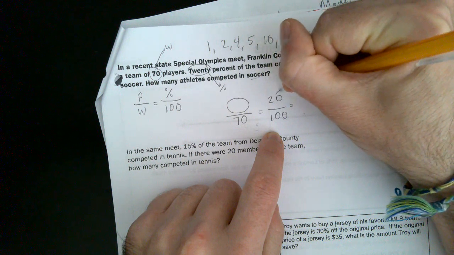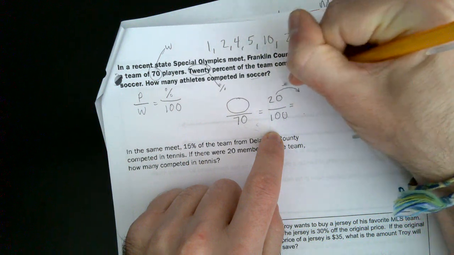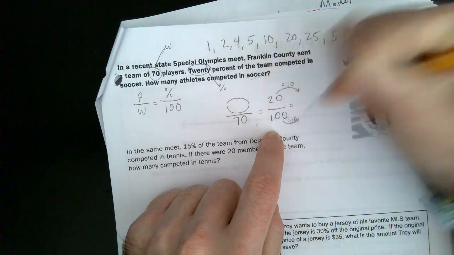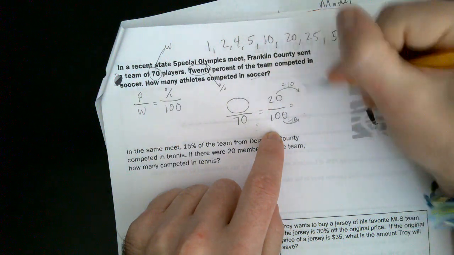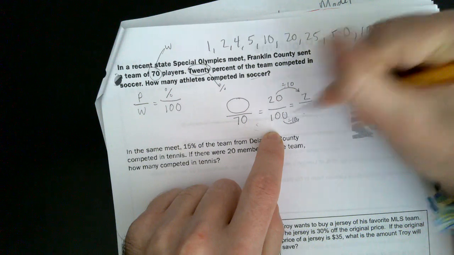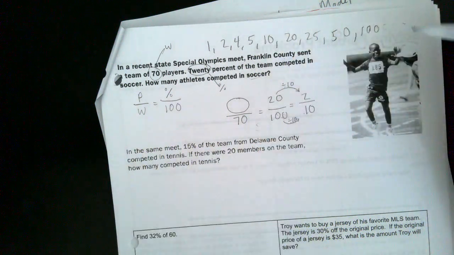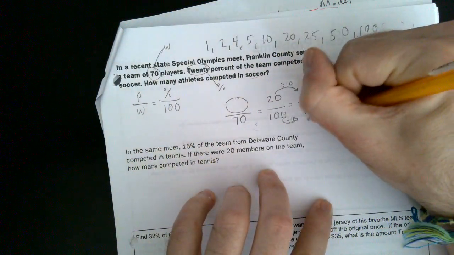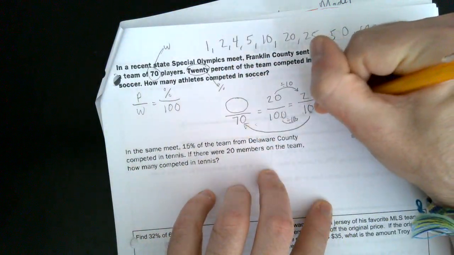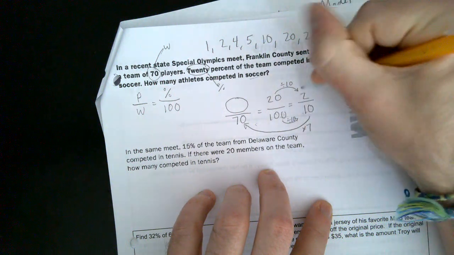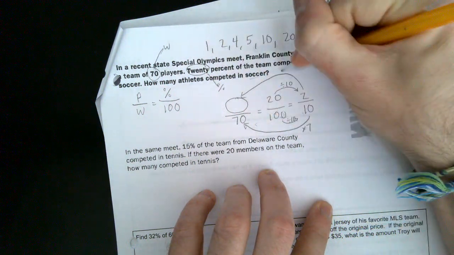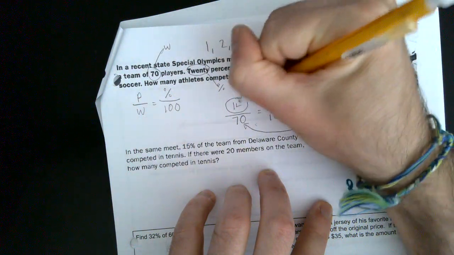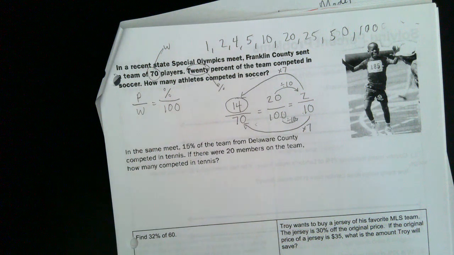So let's divide by 10. I know it looks like we're going in the wrong direction. But let's divide by 10 and see what happens, because we can simplify that ratio. 20 divided by 10 is 2. 100 divided by 10 is 10. Now can we get to 70? You bet we can. So we're going to multiply 10 times 7 to get us to 70. And then 2 times 7 is 14. So again, simplifying came in handy.